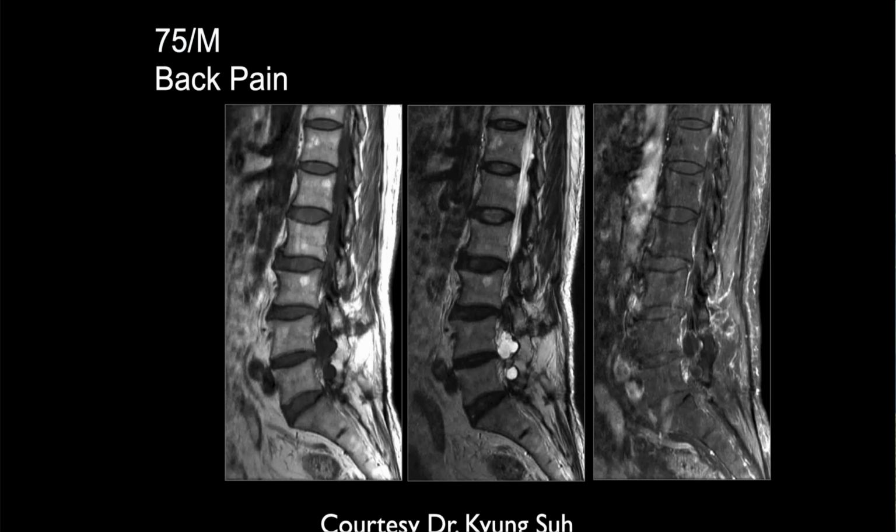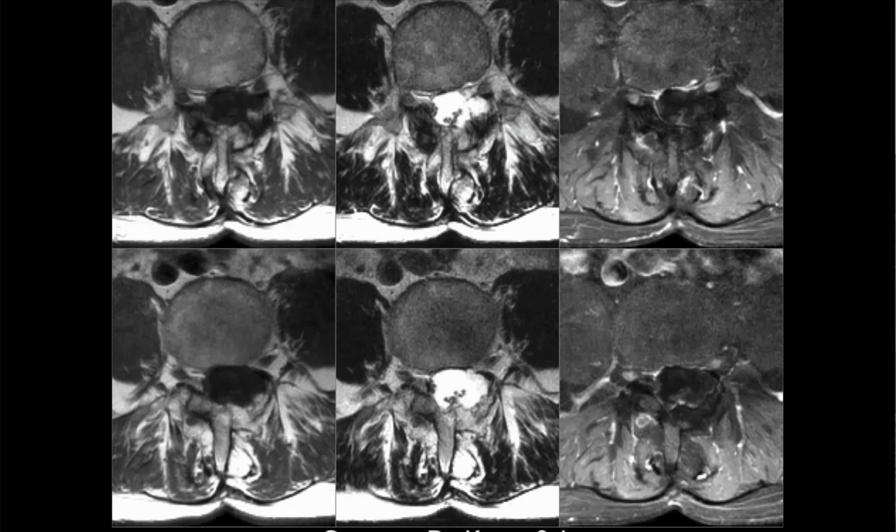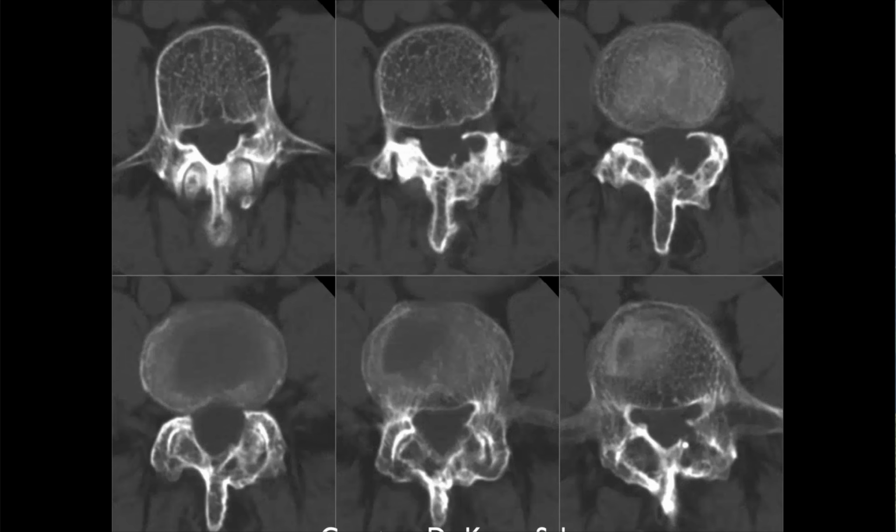75-year-old male with back pain. Yeah, here we see some cysts, lower lumbar spine. Could they be nerve root cysts? Yeah, it looks like there's degenerative change of the facet joints. Yeah. There's some fusion as well.